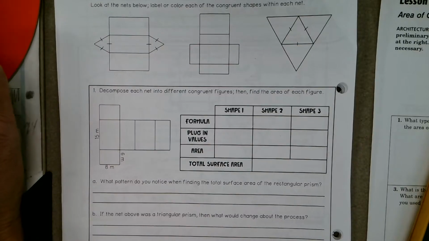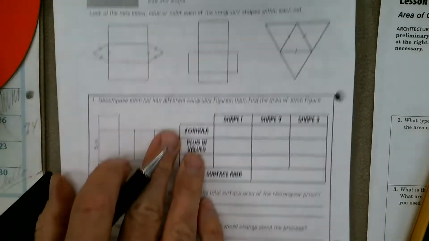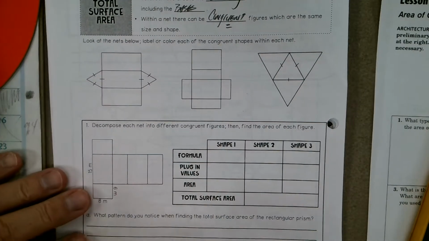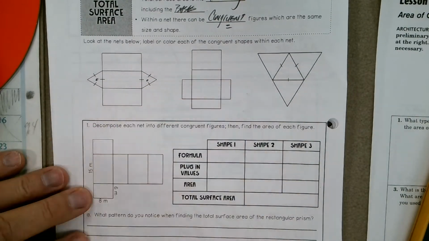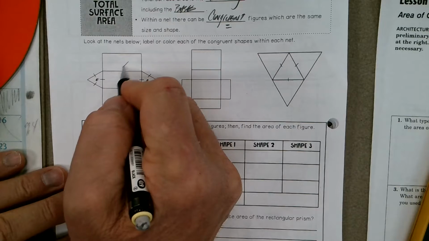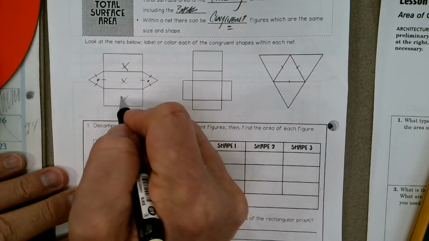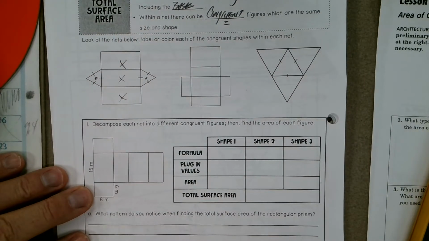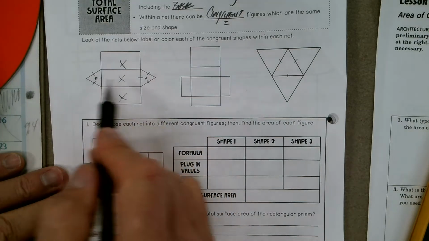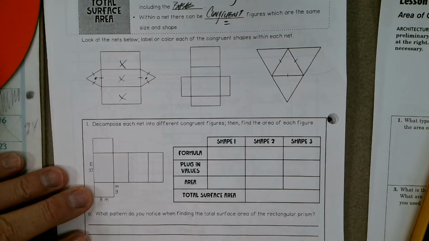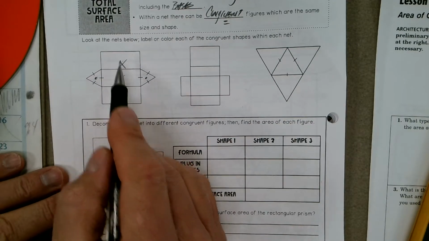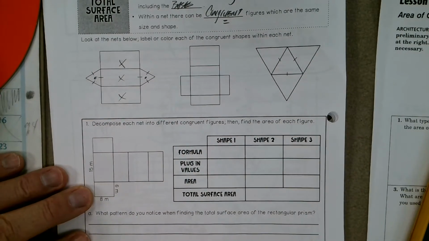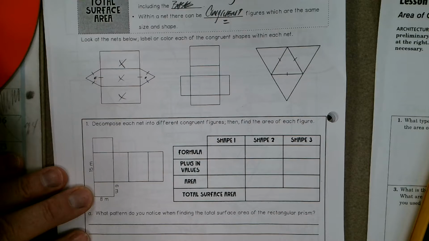So let's take a look at these nets down here a little bit. I'm going to label these a little differently, but certainly I'm going to say this is congruent to that. This, and this are all congruent. This triangular prism is kind of unique because we can find the area of this, double it, find the area of this, and triple it. Let's take a look at the next one.